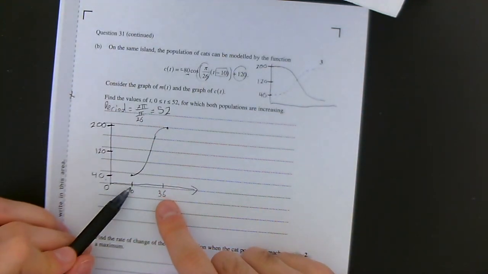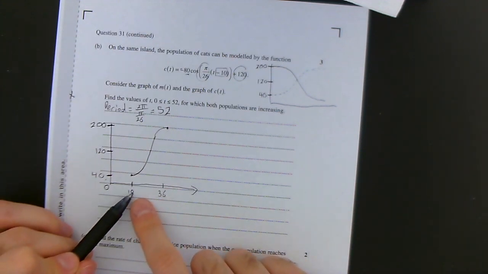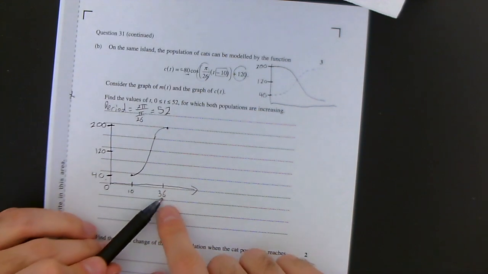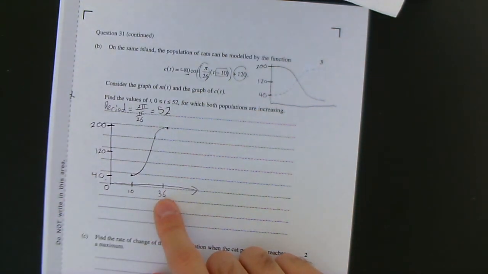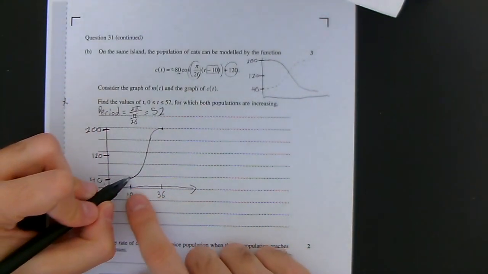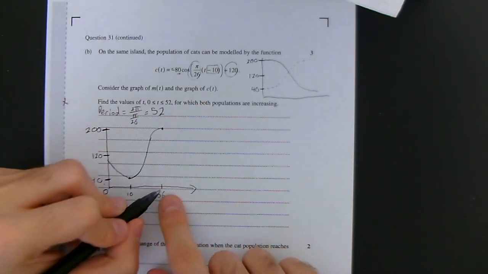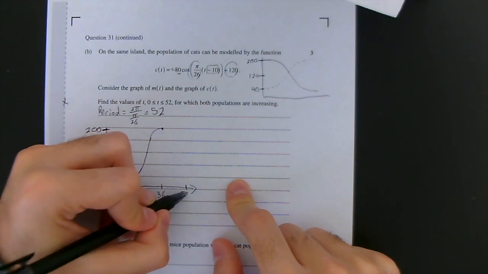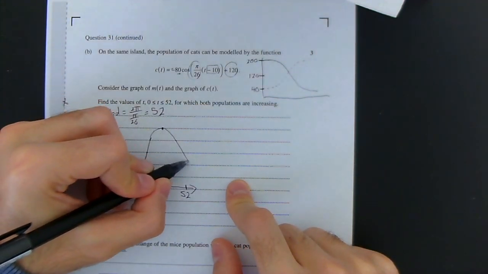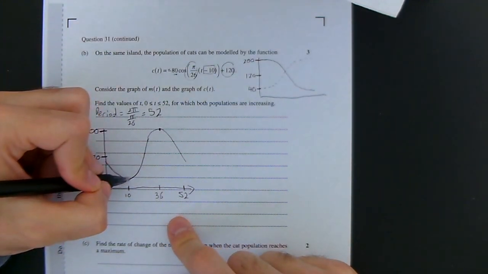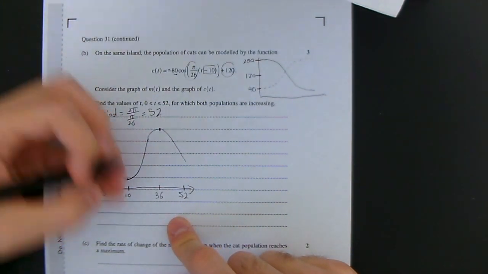And that makes sense, considering everything's been translated by 10 units. So instead of 26, it's now 36. Okay. And then before 10, we kind of go up like that. And then after 36 to get to 52, well, we move down. And if you consider the only parts that we're increasing, well, that's from 10 to 36, right?